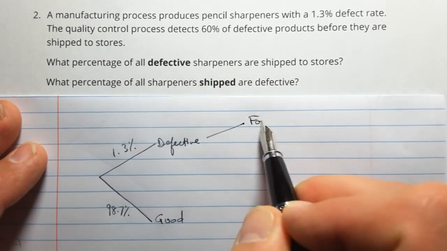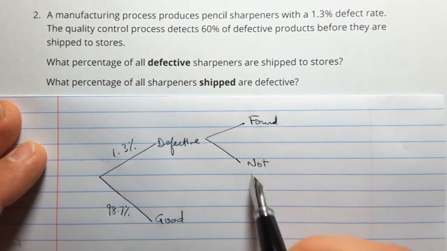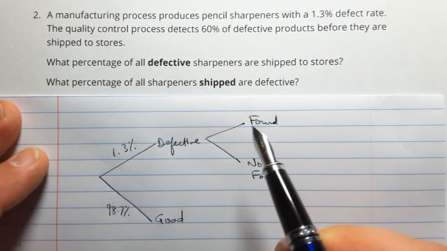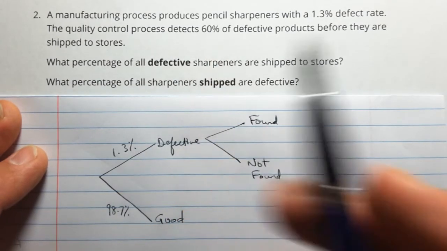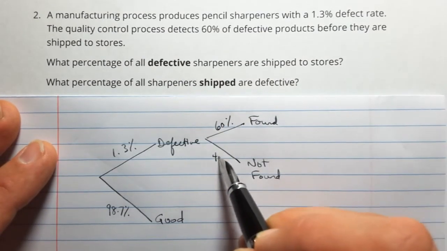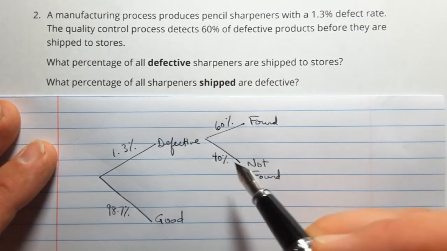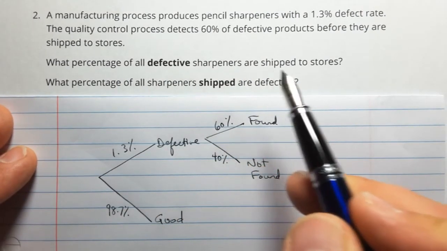I'm going to call that found or not found. So what's the percentage? 60% of the defective products are noticed or detected. So this is 60% of the time, and this then is 40% of the time, so they add up to 100.